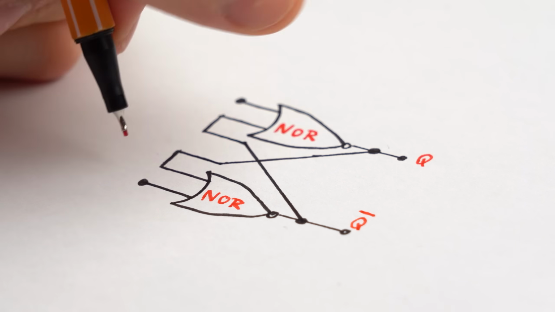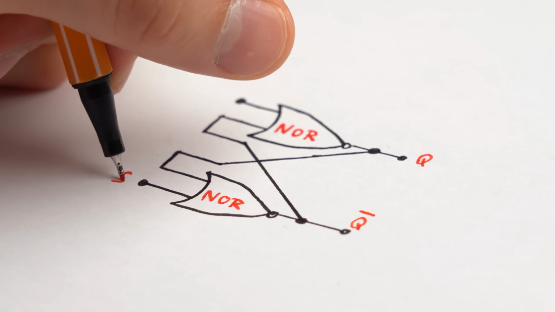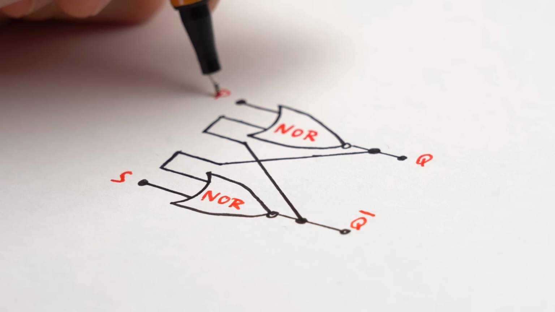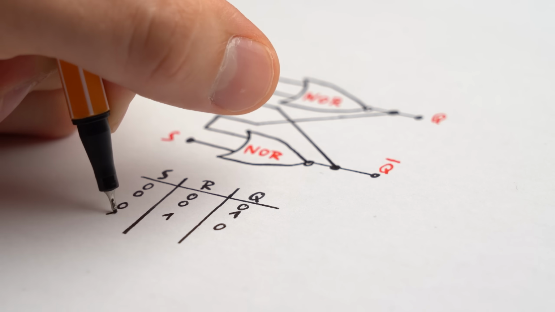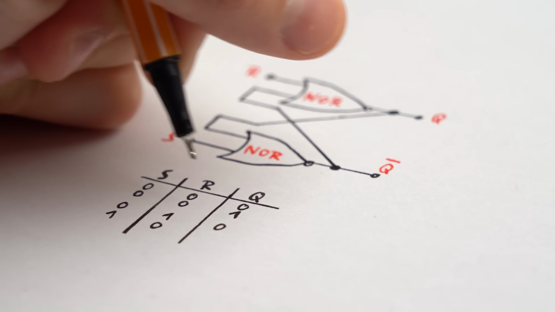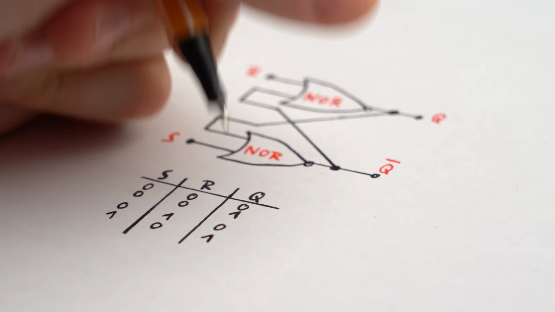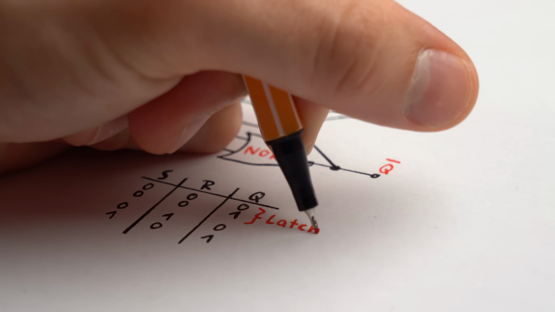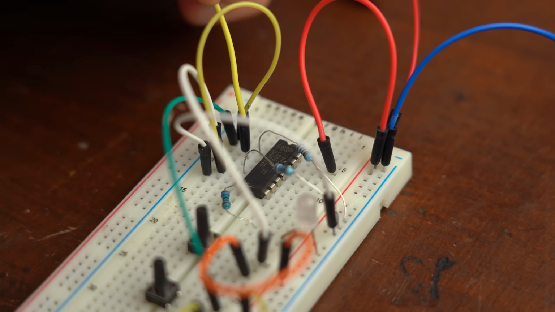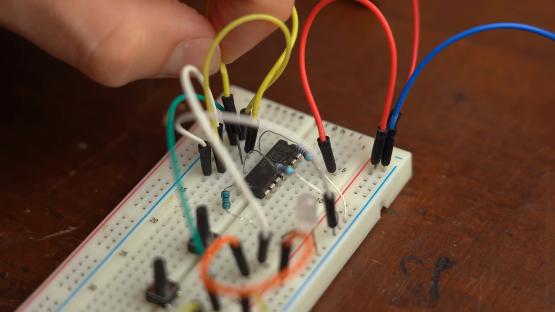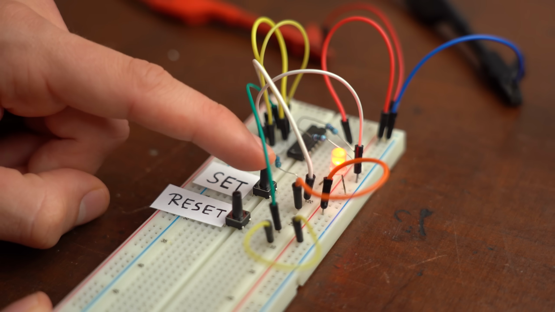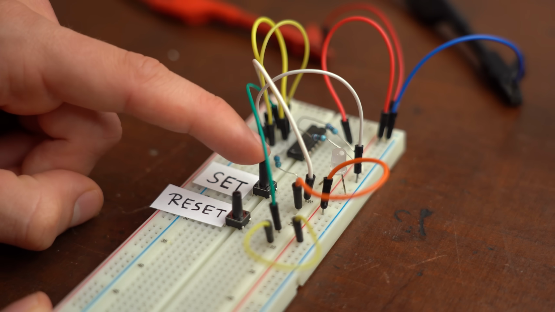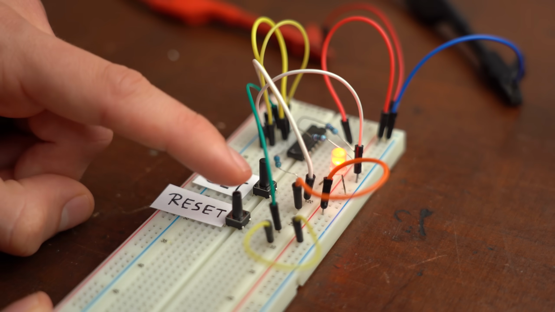And like I said before, if we connect 2 NOR gates together and call one input reset and the other set, then we could go through the different input states and find out that this arrangement acts just like the SR latch we had a look at before, because it is one. To practically prove that, I even wired up a NOR gate IC like I just described. And as you can see, by using 2 push buttons, we once again reach the functionality of a latch circuit.